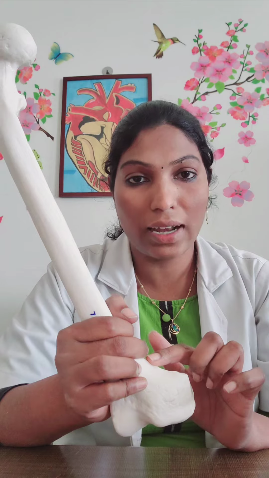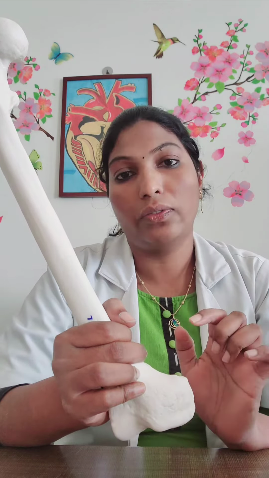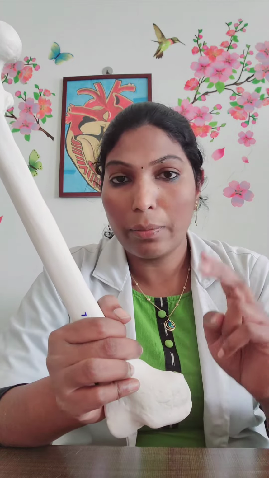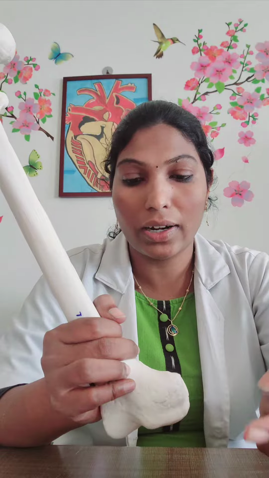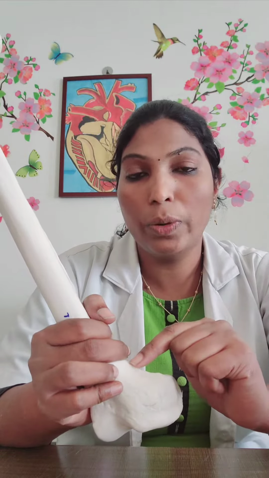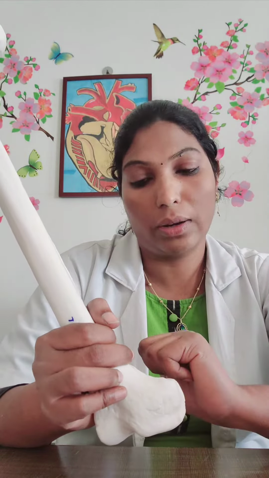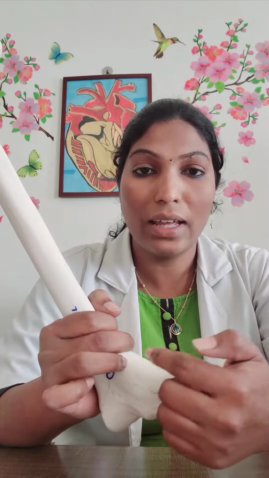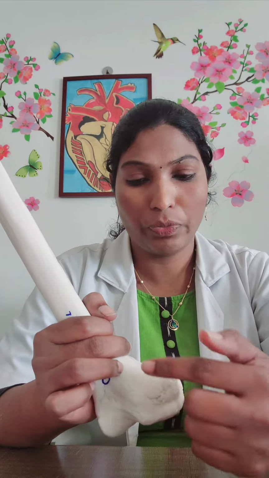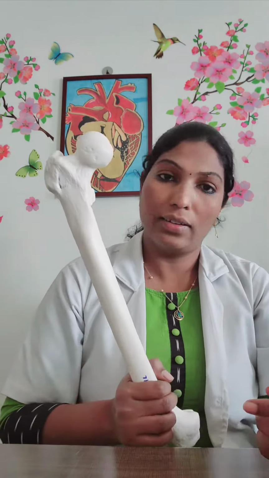It also gives attachment to the ischial part of the adductor magnus. The adductor magnus has 2 parts: one is the ischial part of adductor magnus, another is the adductor part of adductor magnus. This adductor tubercle gives attachment to the ischial part of adductor magnus. And then it also represents the growing plate, that is the epiphyseal plate, located along the adductor tubercle. The epiphyseal plate is replaced by bone at around 20 years of age.